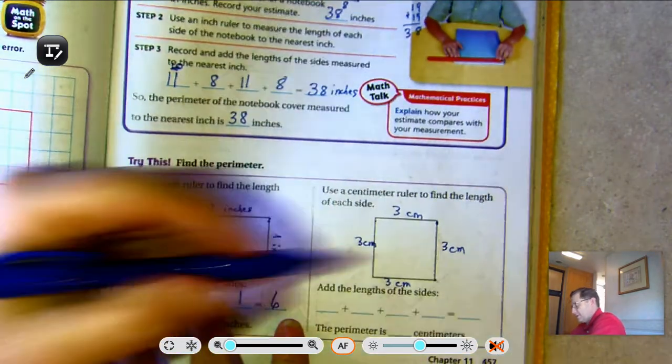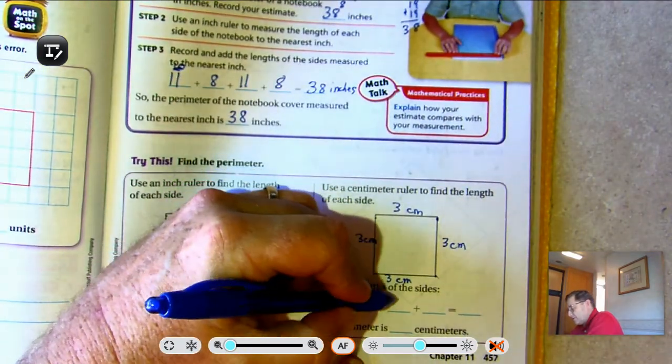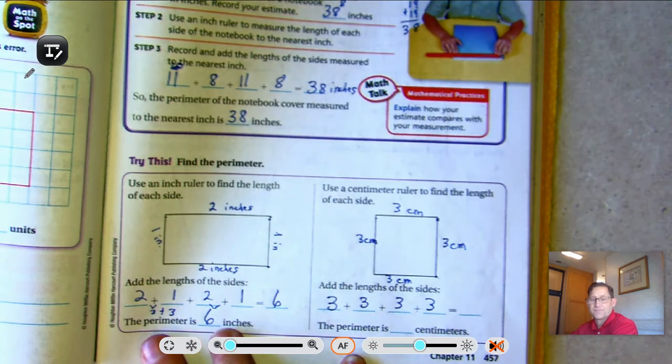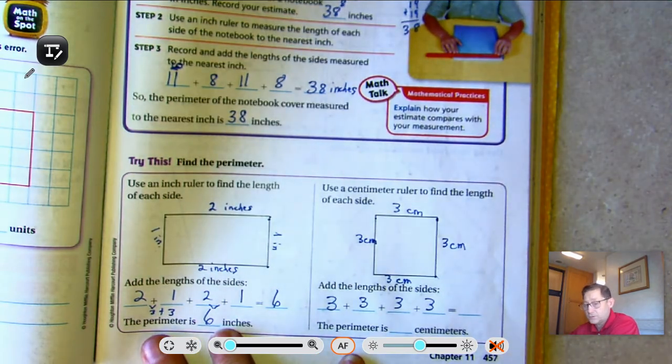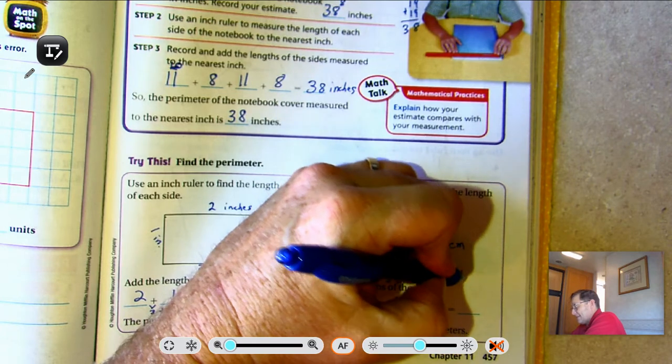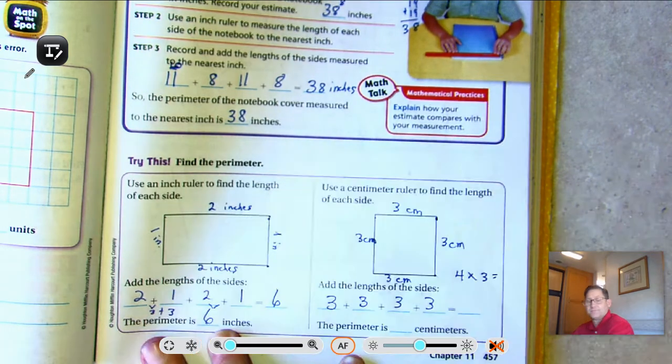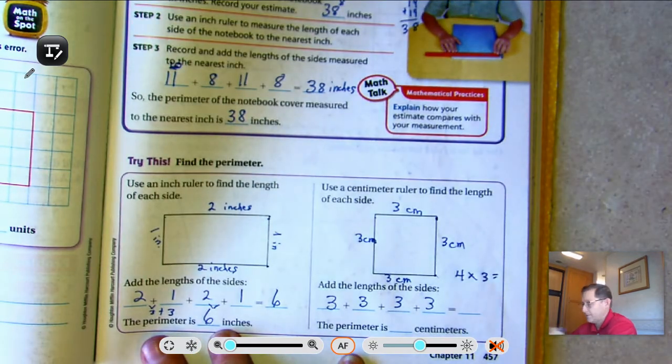And if all sides are equal, we'll just put 3 plus 3 plus 3 plus 3. Or for a square, we can also say 4 sides times 3. Right? Because there's 4 sides and they all equal 3. So 4 times 3 could also be a way to solve the perimeter of a square.